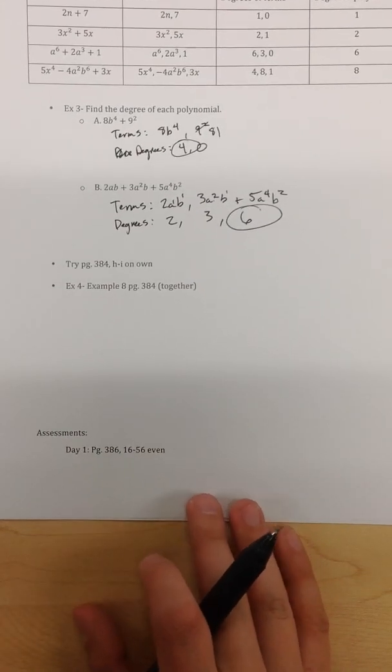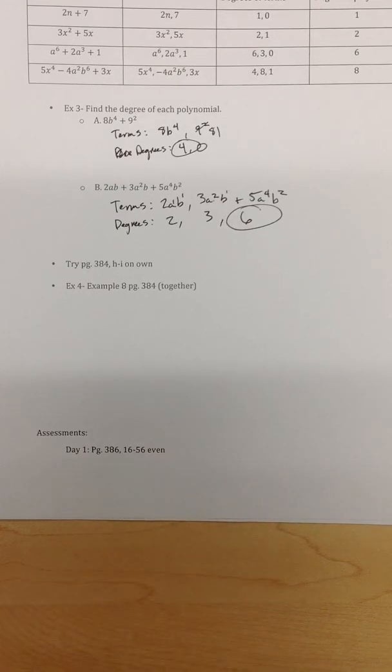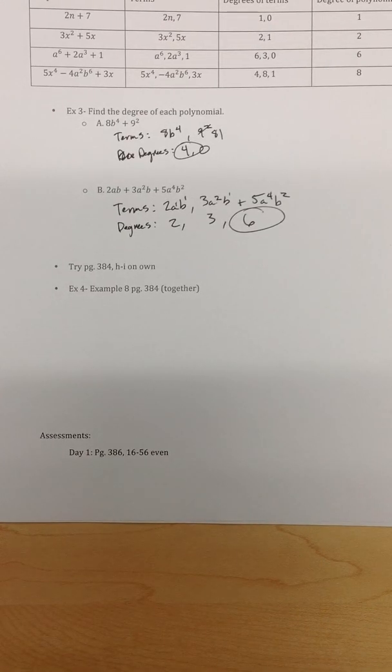Okay, so I'm going to have you guys try on page 384, h through I. So for h, they got a degree of 2, because that would be the biggest one. And then for I, they got a degree of 4. Okay, so 2 and 4 for those.